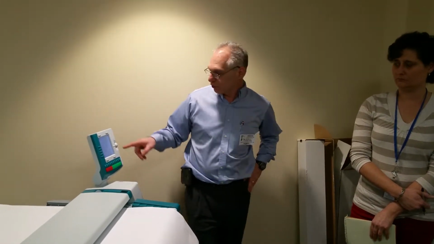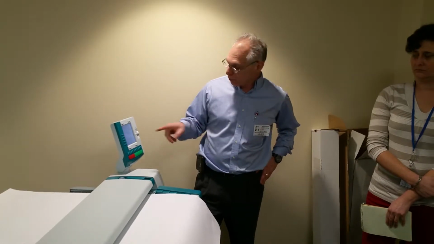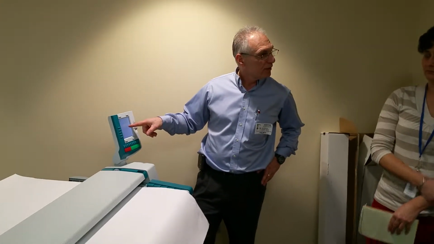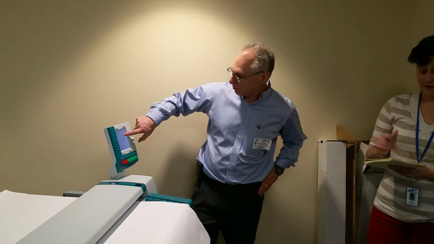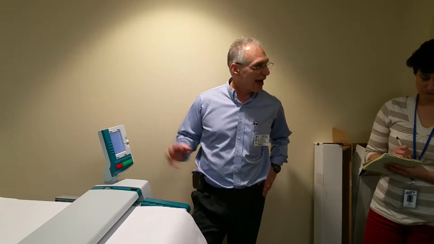Correct. By choosing blueprint, it will reverse it. If it's a blueprint and you choose anything other than blueprint, it's going to come out the way the blueprint looks: black background with white lines. So you have to choose blueprint.